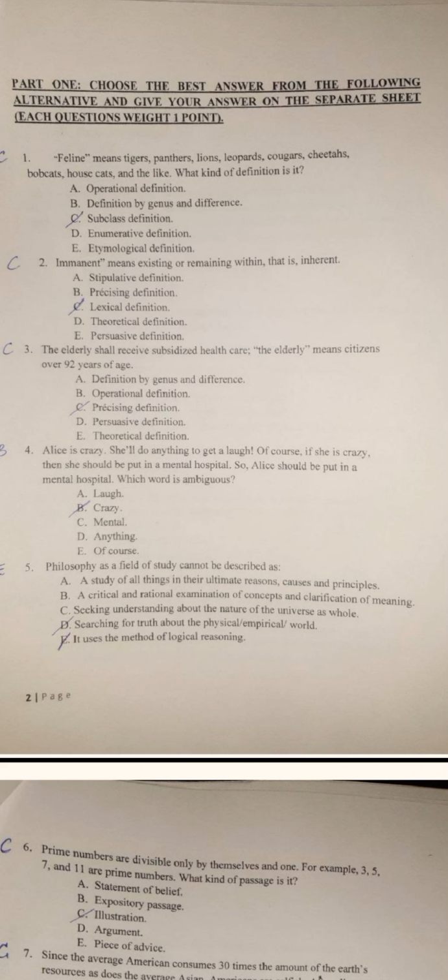The elderly shall receive subsidized health care. The elderly means citizens over 92 years of age. Okay. A. Definition by genus and the difference. B. Operational definition. C. Precising definition. D. Persuasive definition. E. Theoretical definition. The correct answer is C, which is precising definition. As I told you, the purpose of precising definition is to reduce the vagueness of words.